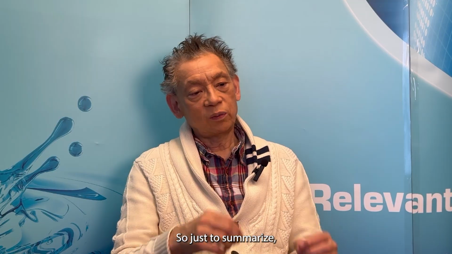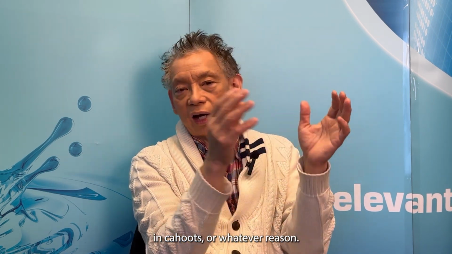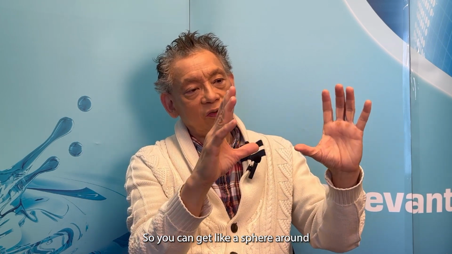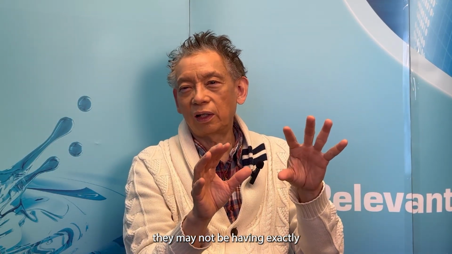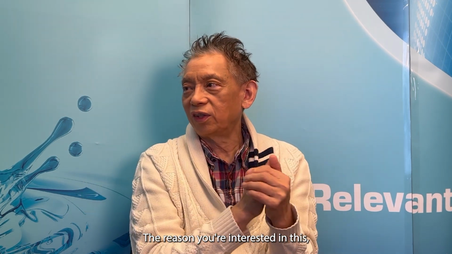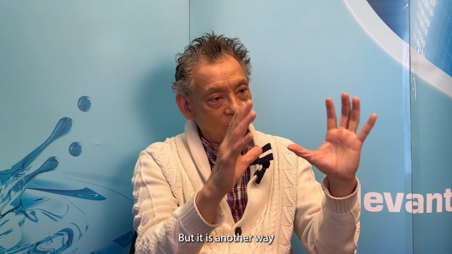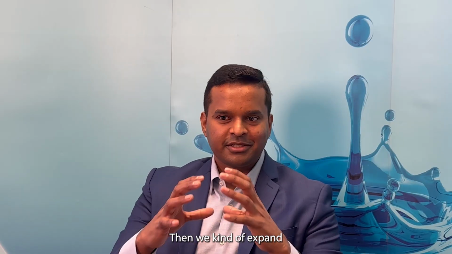Just to summarize, if your PI of interest is for some reason not available, in cahoots or whatever reason, you can get a sphere around using PubMed to get one layer of PIs, and then you can go indirect. But as you get out there, they may not have exactly the focus that you wanted, and the reason you're interested in the study gets diluted. But it is on the way for you to identify those PIs. That is awesome. We expand our pool of relevant physicians and PIs.